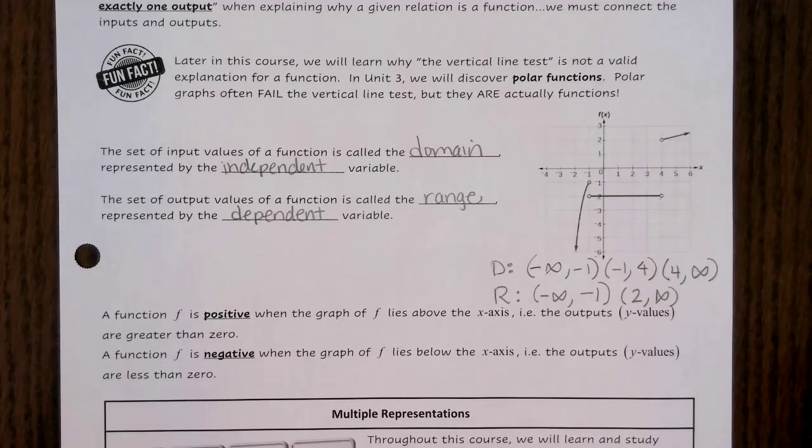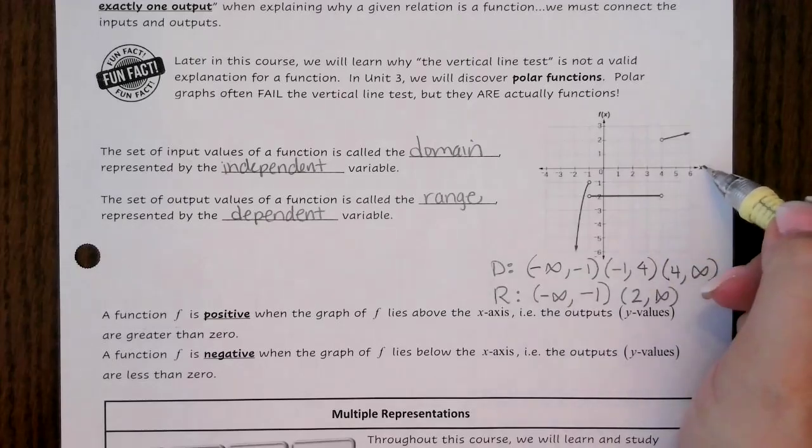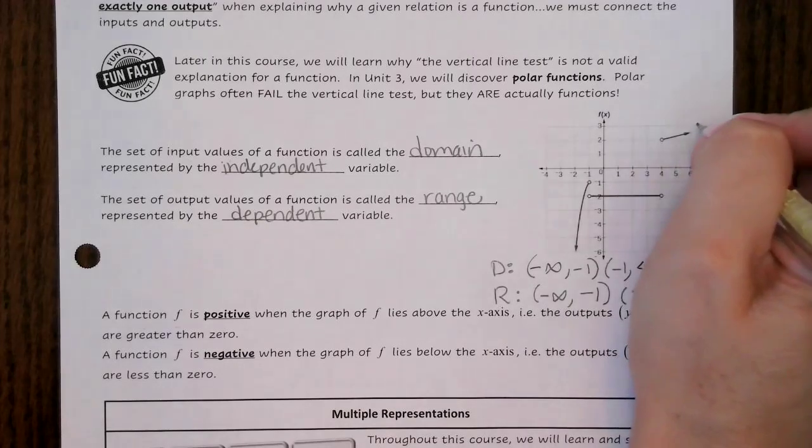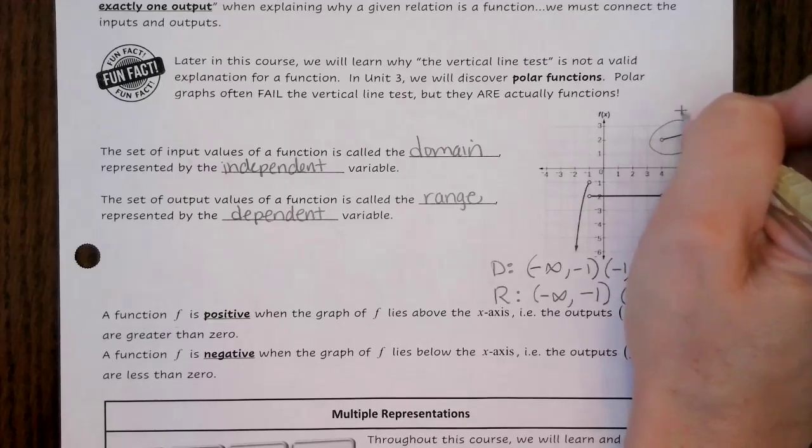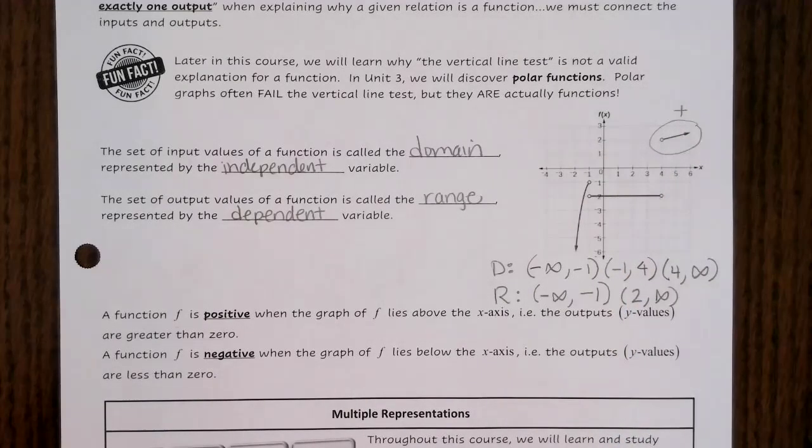The outputs, the y values, are greater than 0. So our function f is positive when the graph of f lies above the x-axis. So here's my x-axis. So this part right here would be the positive because it is above the x-axis. It is greater than 0 there.